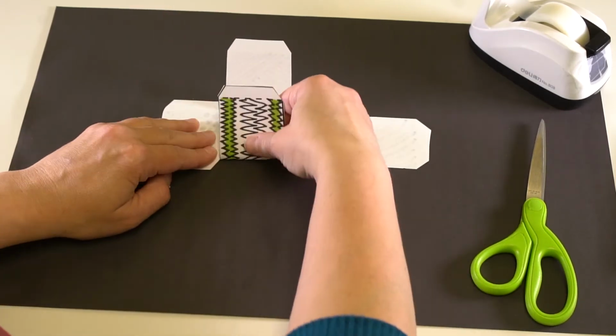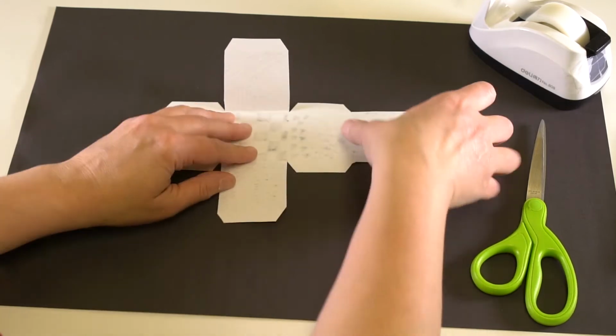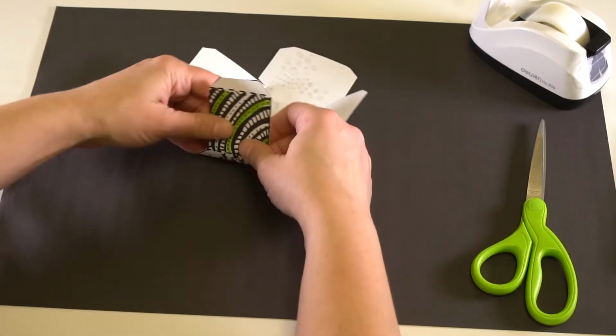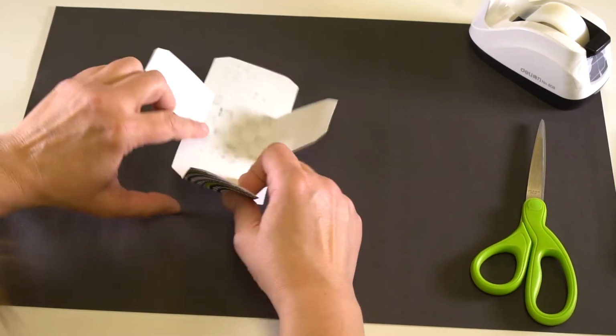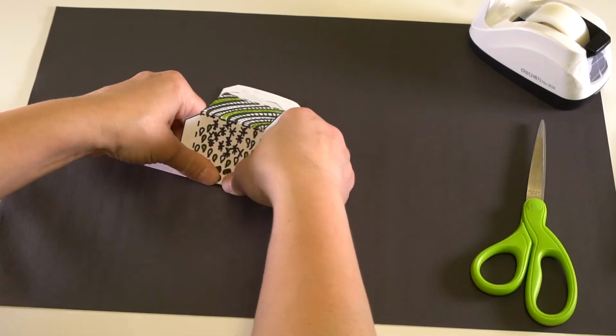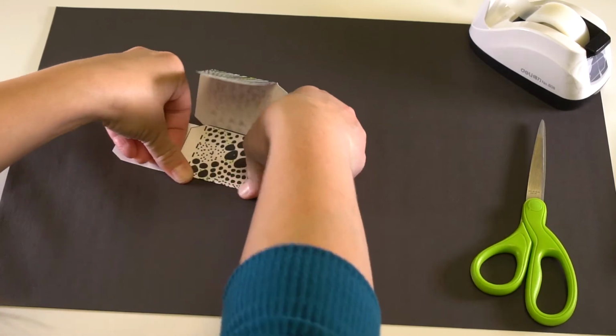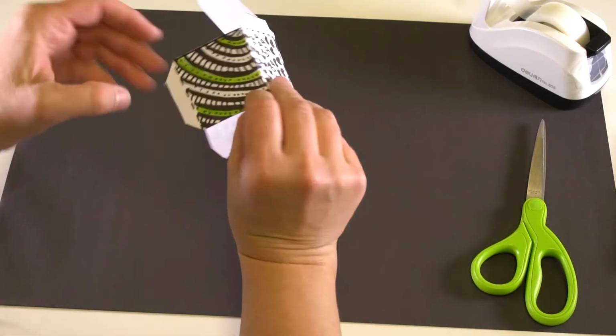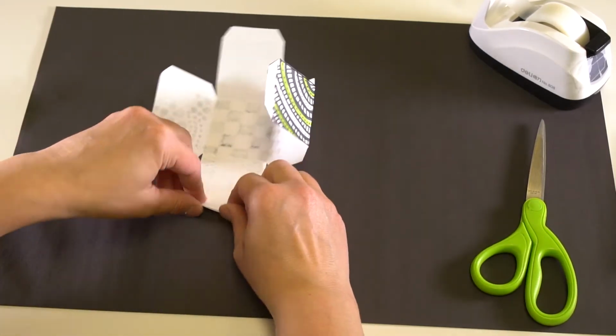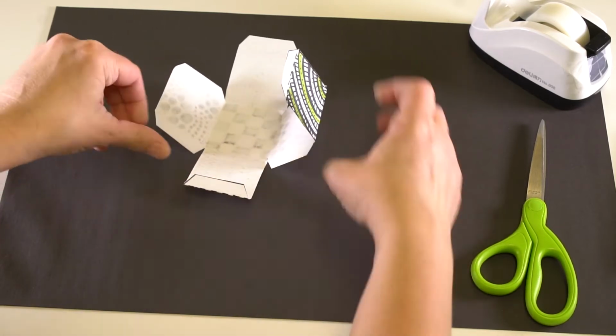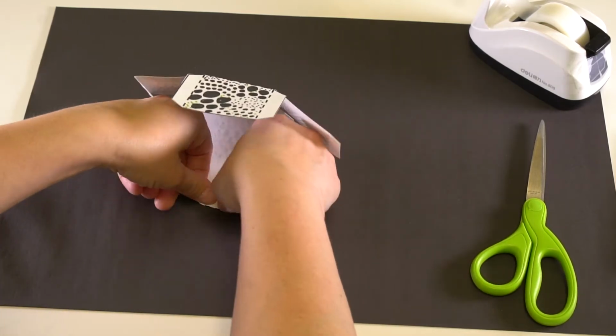So a fold there, and a fold there, and a fold there, and here, and there. And now I'm going to fold all of my tabs. These little tabs are going to help us form this into a cube.